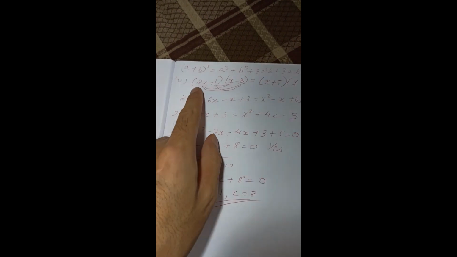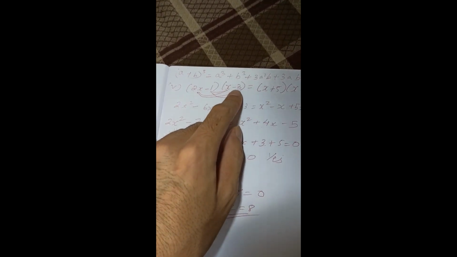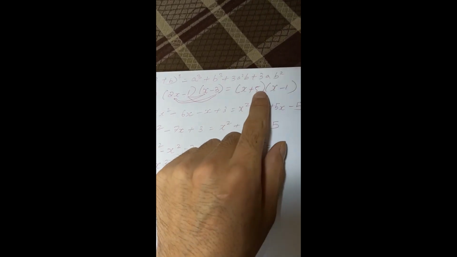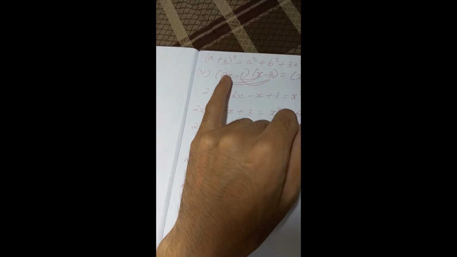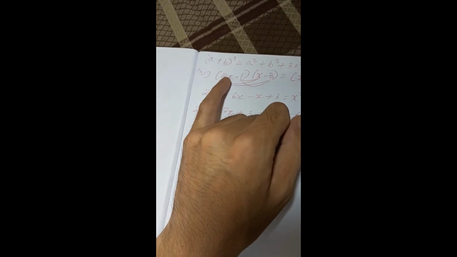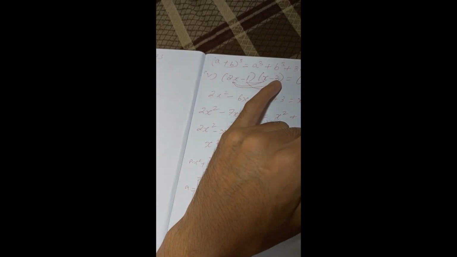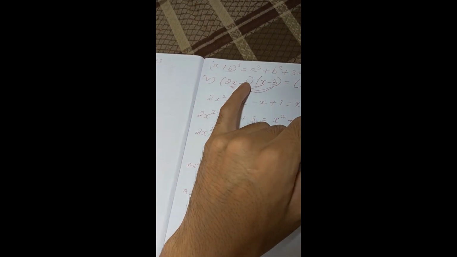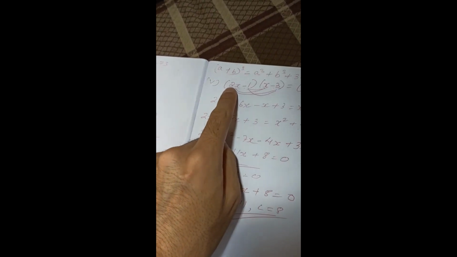Now I did Roman number 5 here, so let me explain Roman number 5. Here, 2x minus 1 into x minus 3 equals x plus 5 into x minus 1. So here this into this, so what do we do? We take the first term and multiply it with x and also with 3, and next we take this term and multiply it into this one. So first let's take this one.